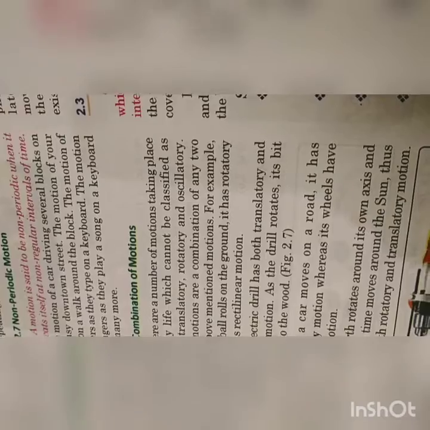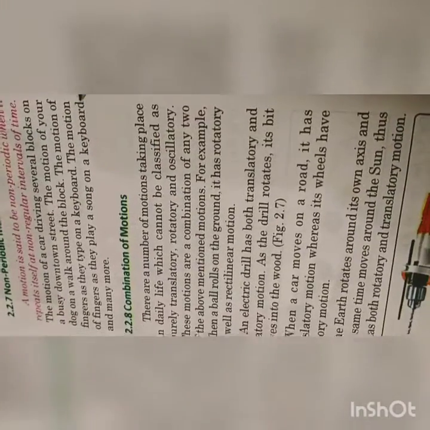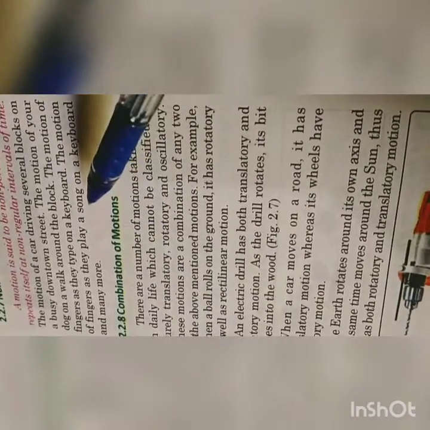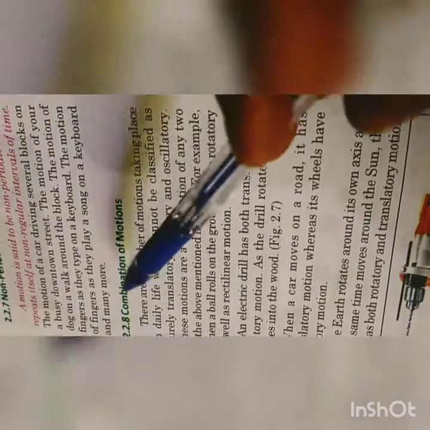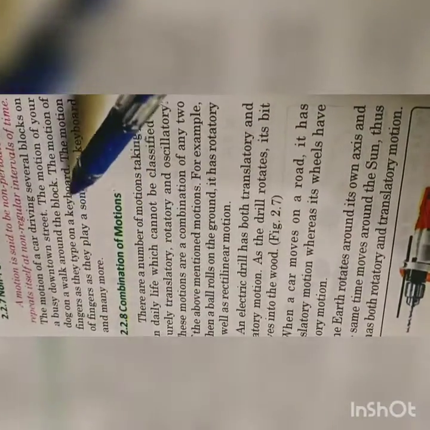So it's not a periodic motion, it's a non-periodic motion. Or the motion of your dog you can take, or the motion of fingers when you type. So these are some examples of non-periodic motion.